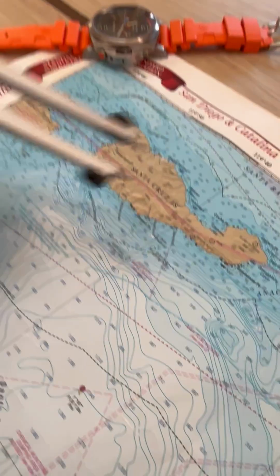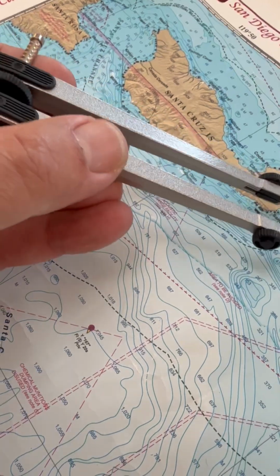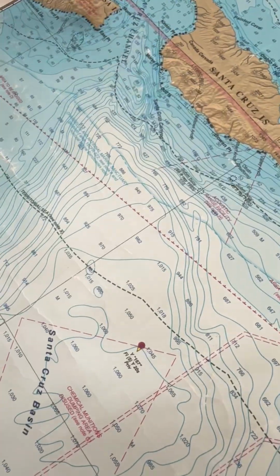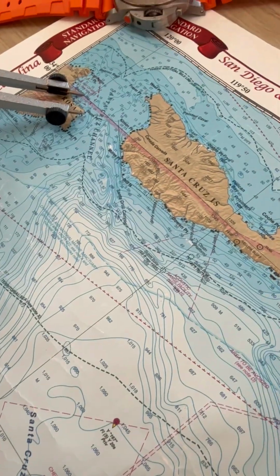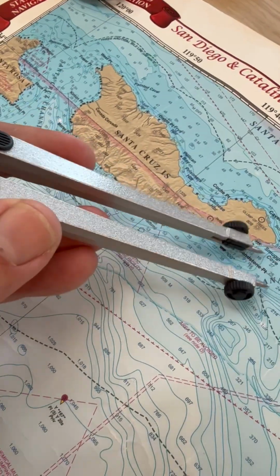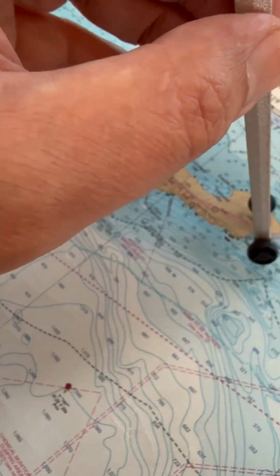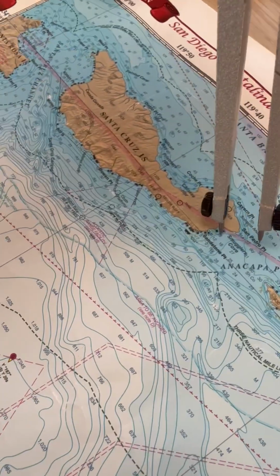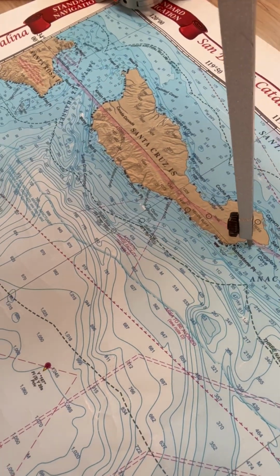And we're going to go from my starting position here at Smuggler's Cove over here to Beecher's Bay. And I want to know how far that is, the route that I'm actually going to sail. So I'm going to start where I'm at with a pin, and then I'm going to walk it the route I'm going to take.